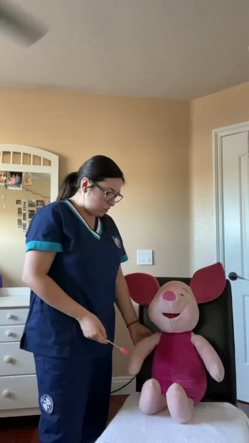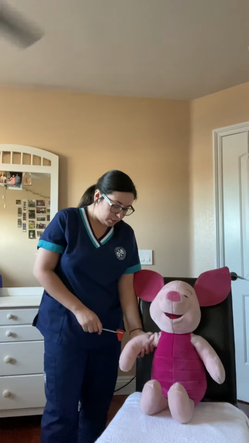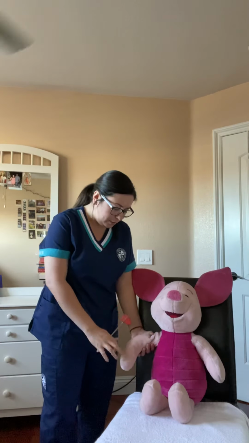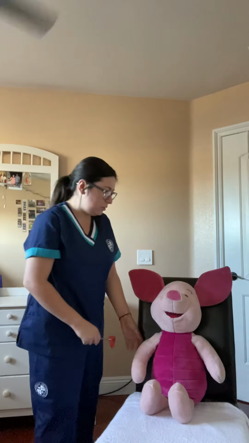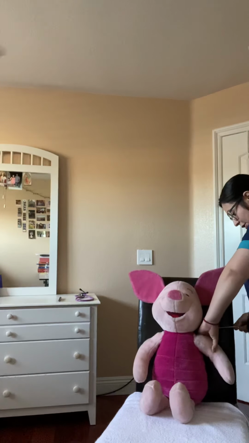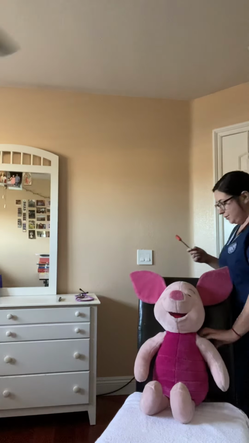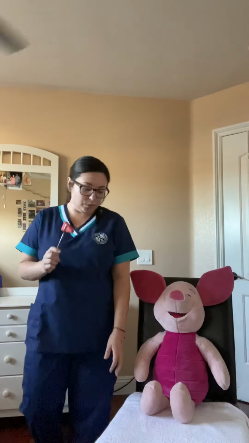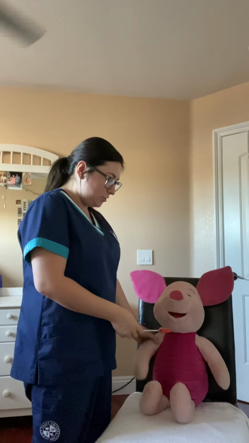So now I'm going to be checking for triceps. I'm going to be supporting the arm, hitting, and then I see extension. Good. So again, hitting the arm, and then I see extension. Okay. So since I do have the hammer, I'm going to be going to the lower extremities. Actually, back to the upper extremities.